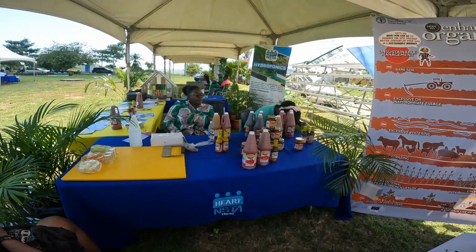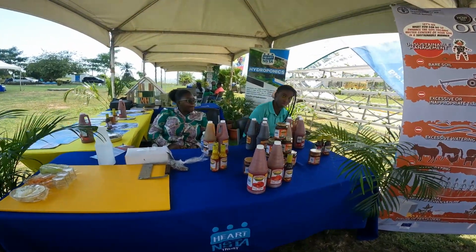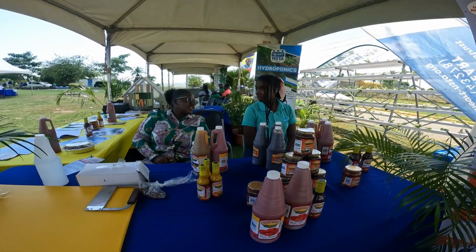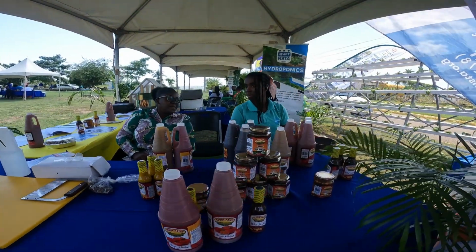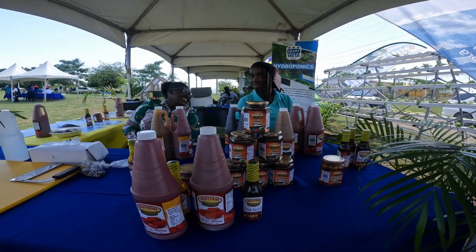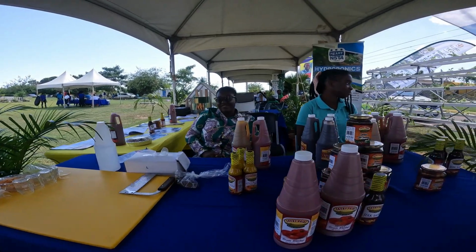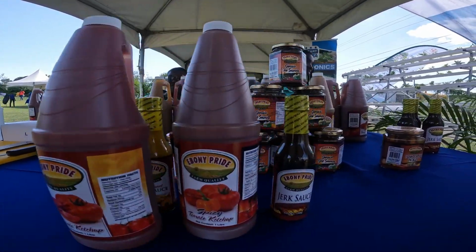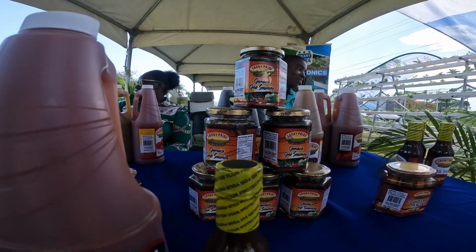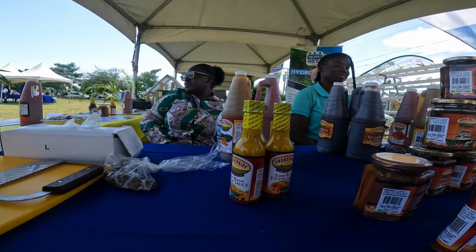So here at the Ebony Park, these are all the products that they make. And these are all sold at their store. So we have ketchup, jerk sauce, jerk seasoning, hot sauce.